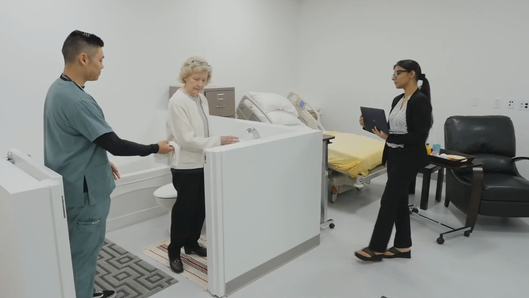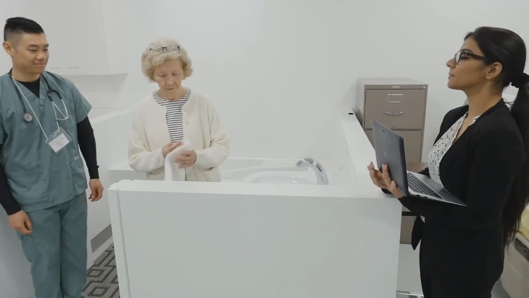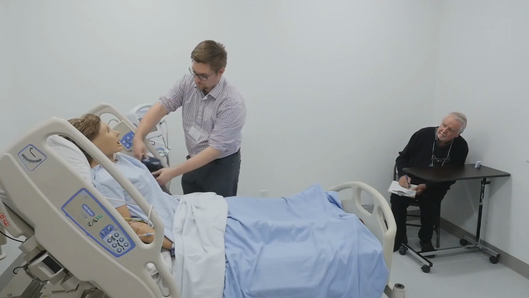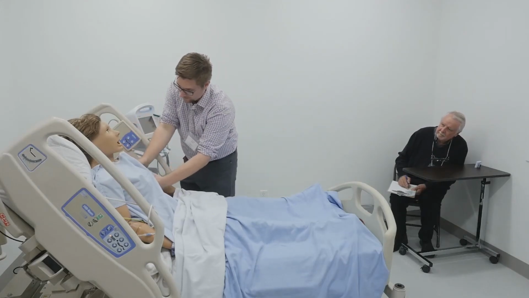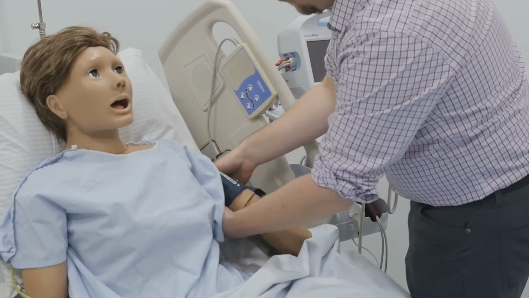Let's focus for a moment on what the role of the assessor is in the room. Their main role is to just watch and score your performance. They can't tell you how well you're doing or tell you if you're doing something wrong. But there are some times when they might talk to you. In some stations, for example, the assessor may tell you what the vitals are and give you some information.